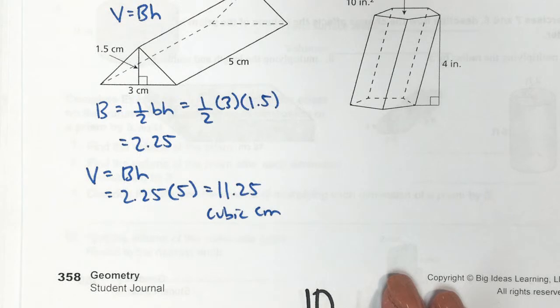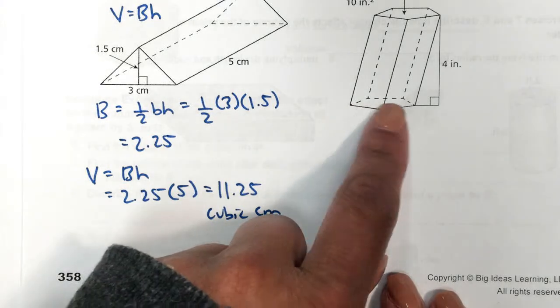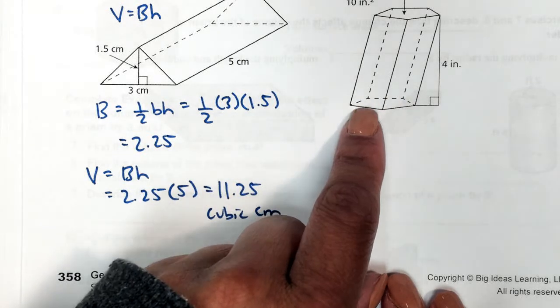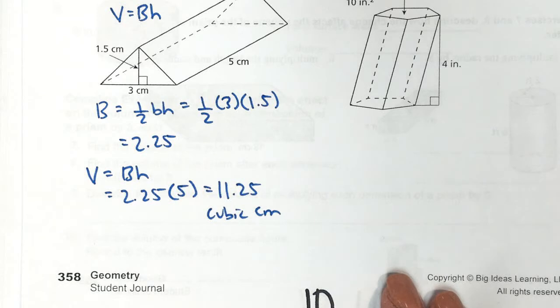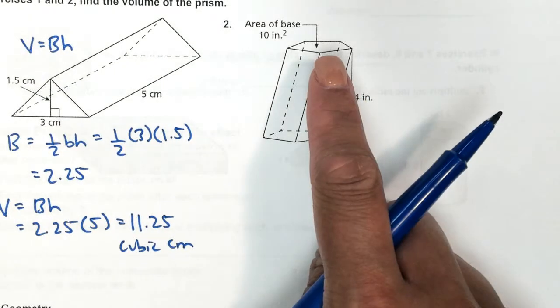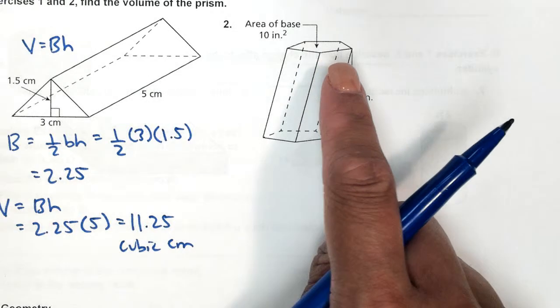Now if we're going to move on to number 2, we have a pentagonal prism. And I know it's a pentagon because we have 5 edges here. Lucky enough for us, number 2 already gave us the area of the base.